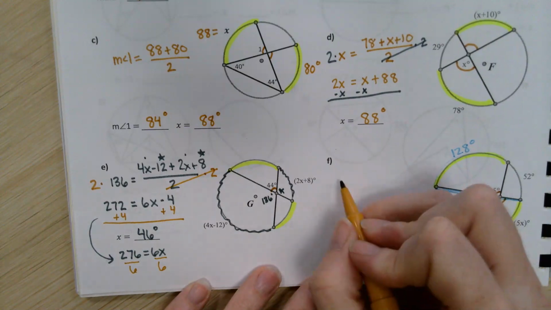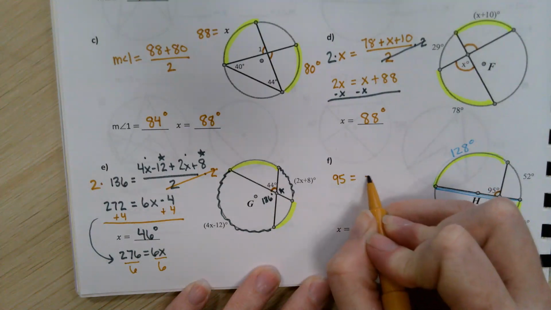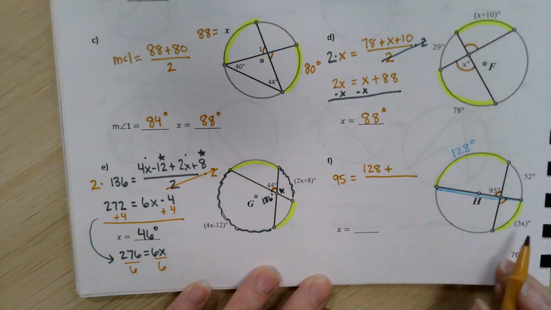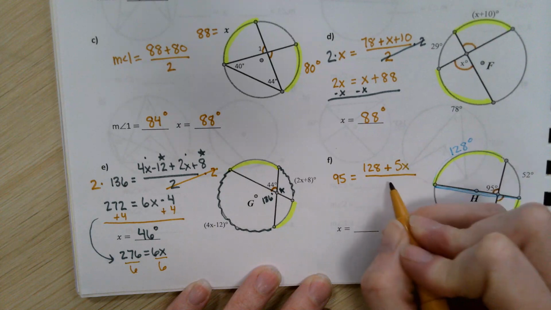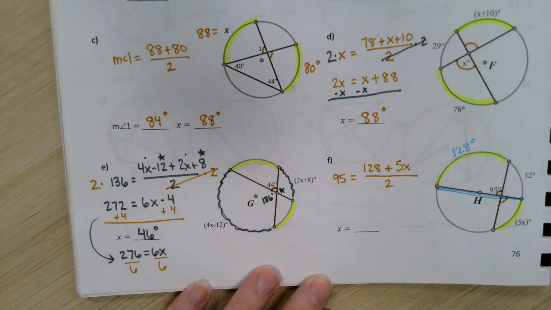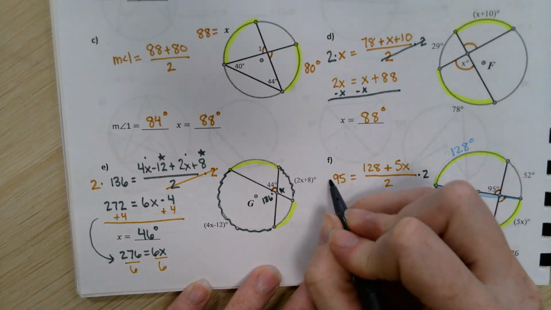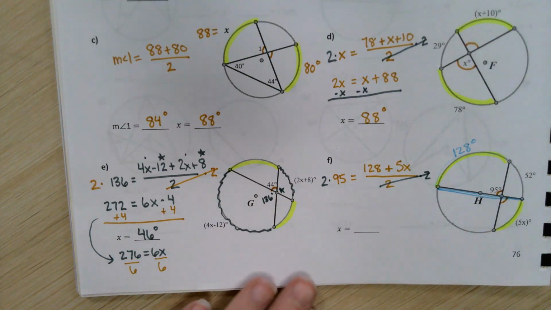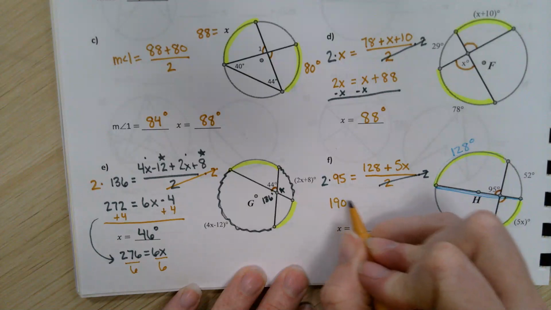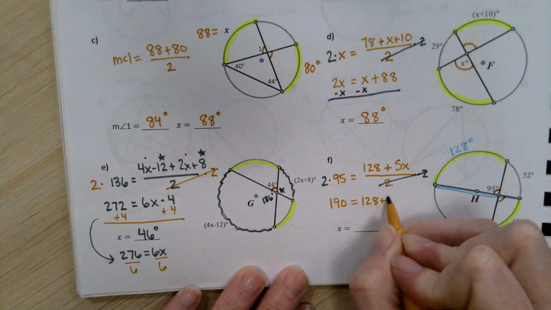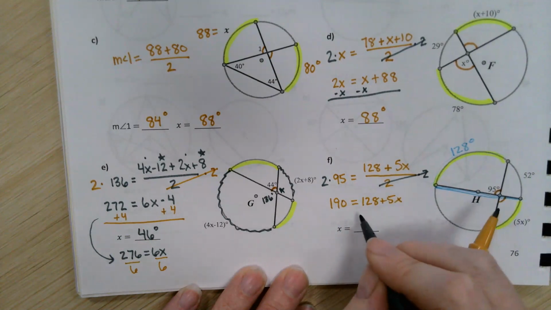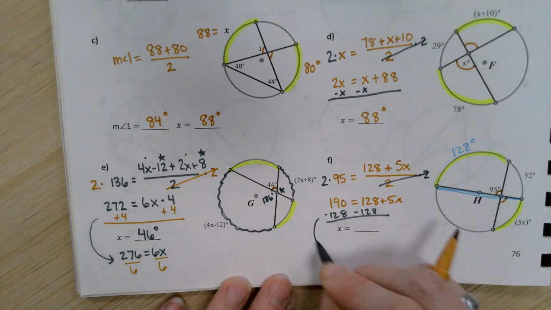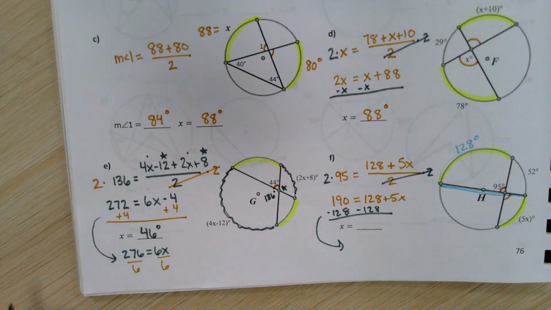So now I'm going to take my angle and set it equal to my two arcs added together, 128 and 5x divided by 2. And then because I've got an algebra equation here, I'm going to go ahead and multiply both sides by 2. That leads me to 190 equal to 128 plus 5x. Subtract that 128 from both sides. Again, I'm going to have to finish down here.